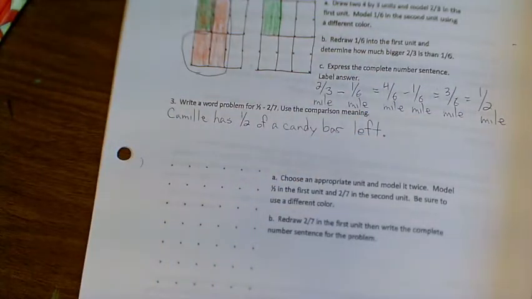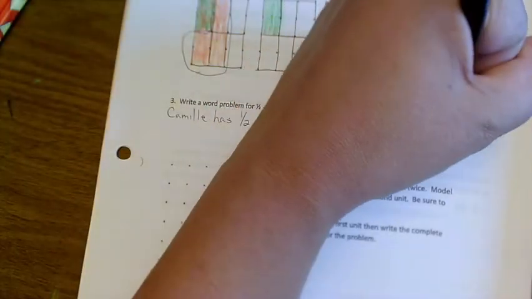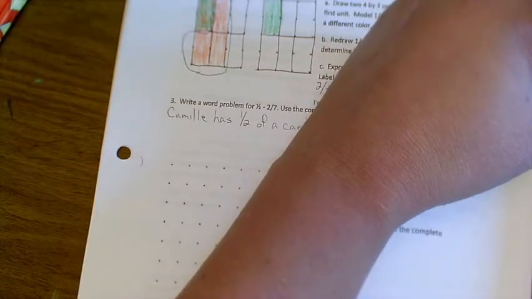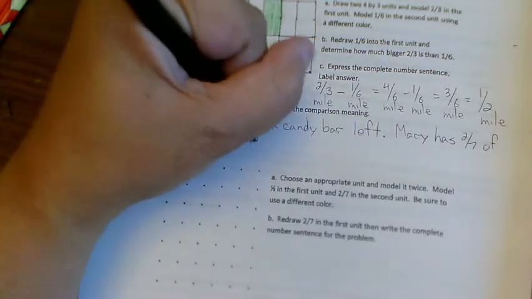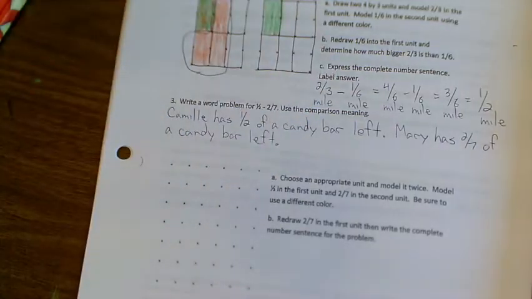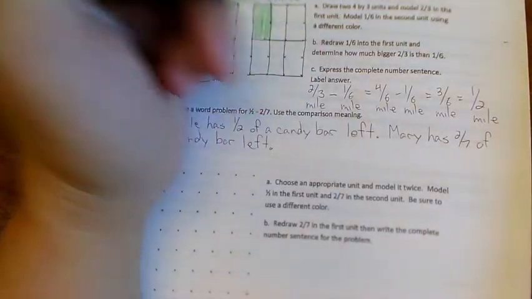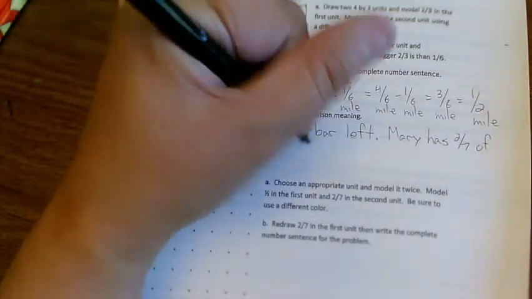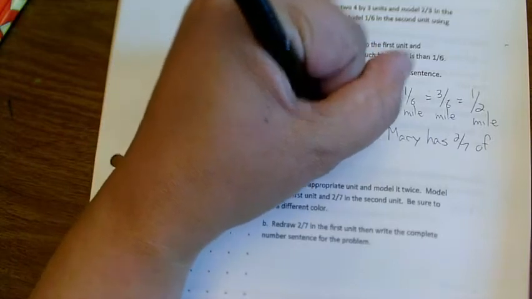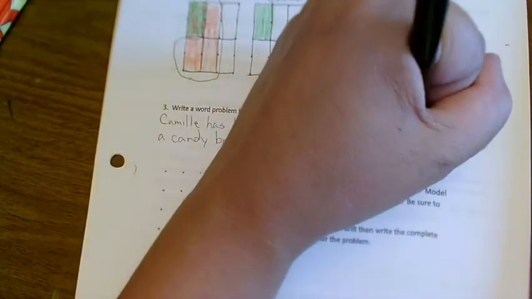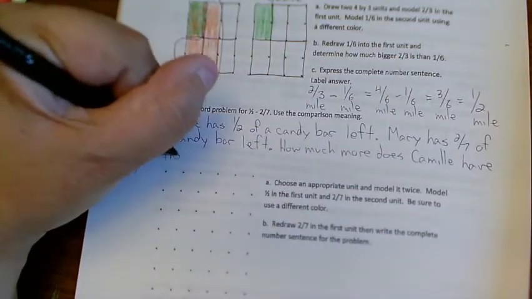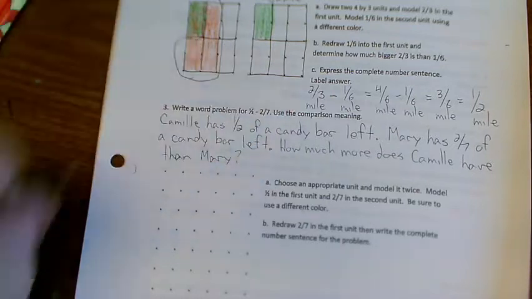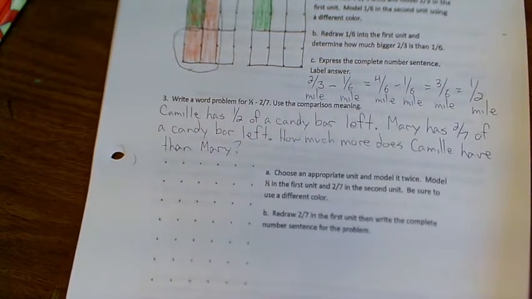So Camille has 1/2 of a candy bar left. And then I said Mary. Mary has 2/7 of a candy bar left. So how much more does Camille have than Mary? Okay, so who has the bigger piece and by how much?